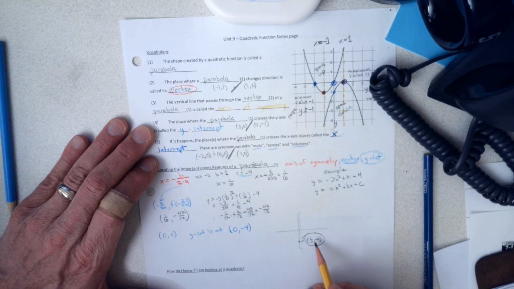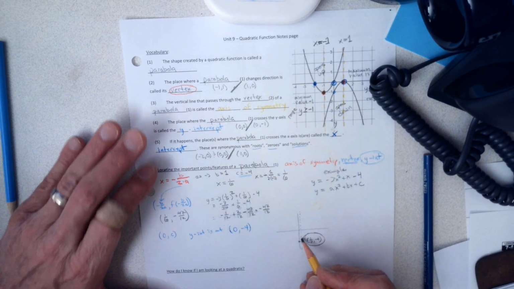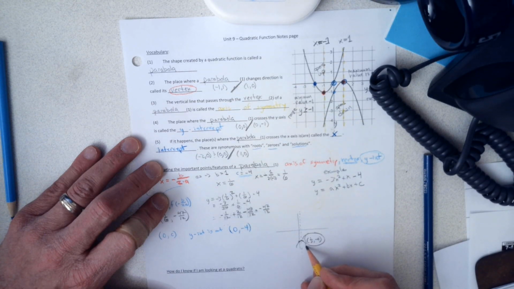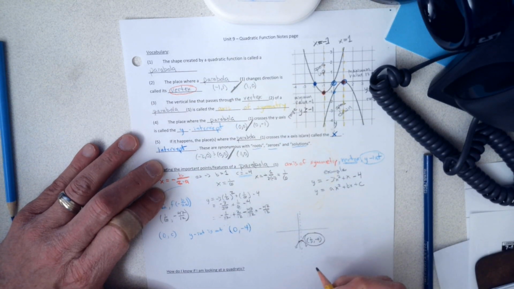So I know where the vertex is. It's going to be way down here somewhere, negative 47/12. So, well, I guess that's only at negative 3, just shy of negative 4. So that vertex is going to drop in somewhere like that, and my parabola is going to come down like this. About as good as I can get it in there.